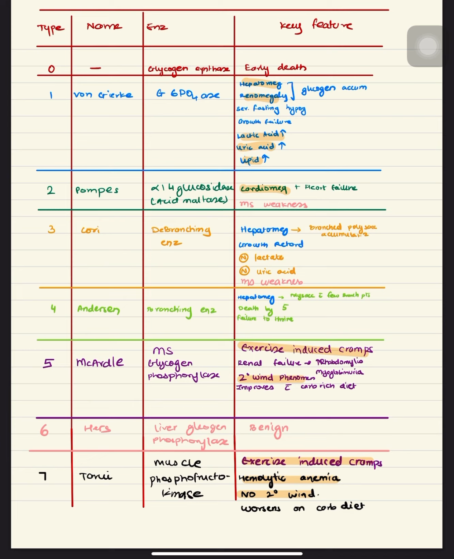The seventh one is Tarui. Tarui is also a little confusing. It is because of muscle phosphofructokinase. PFK in the muscle is deficient. They also have exercise-induced cramps. They will have no second wind phenomenon. Meaning, even if they continue to exercise, they will get worse. Tarui people will get worse. McArdle will feel better. One clincher is hemolytic anemia in the question.